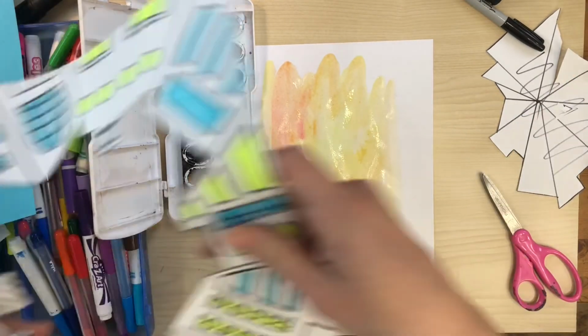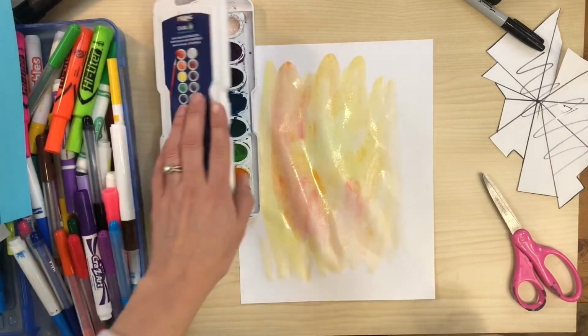I hope you had fun making your one-point perspective city. I can't wait to see how they turn out.